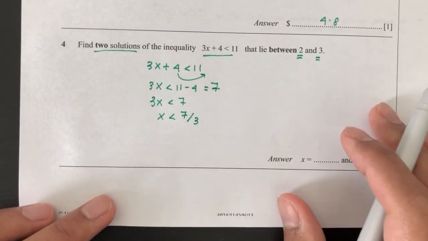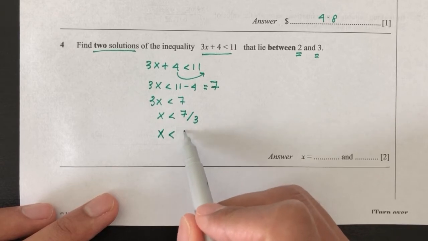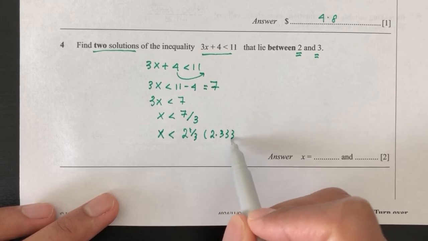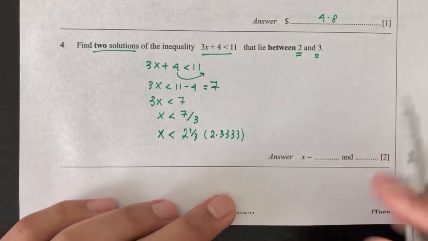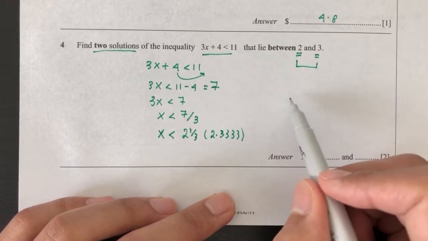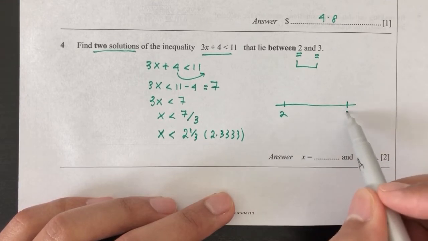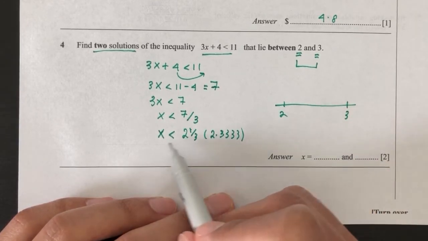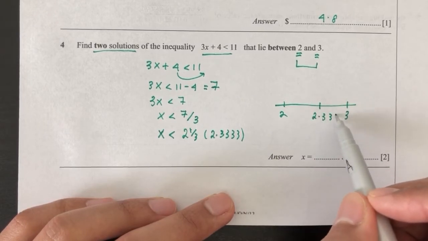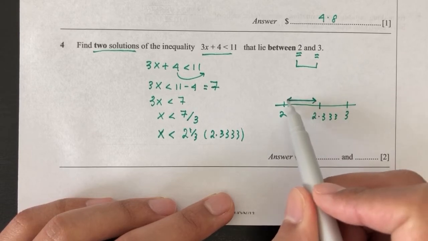So this will be approximately what value? x will be less than 2 and 1 over 3, which is 2.3333, right? So now it tells me that the answer is between, we have to find something in between. So this is 2, this is 3, and this is the value of x, which is less than 2.333, right? So we have to find something here for the value of x.